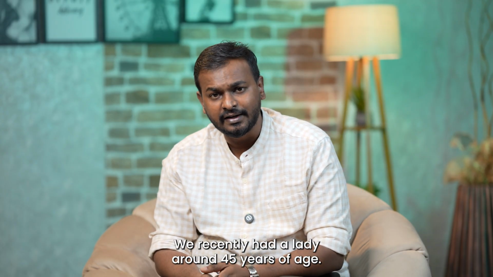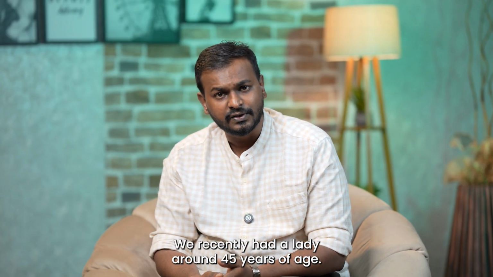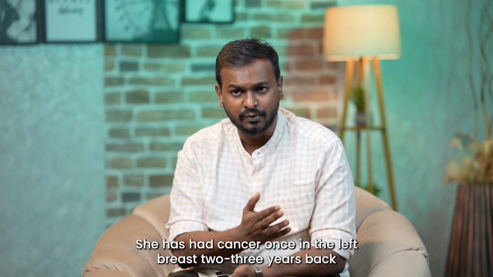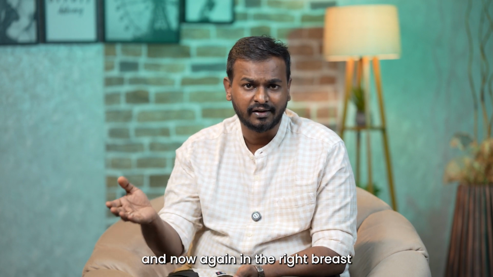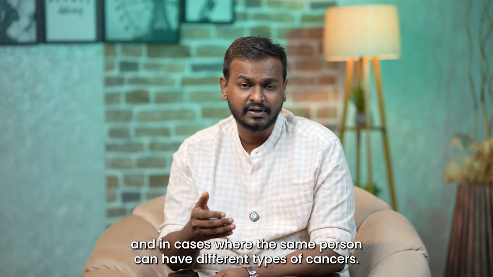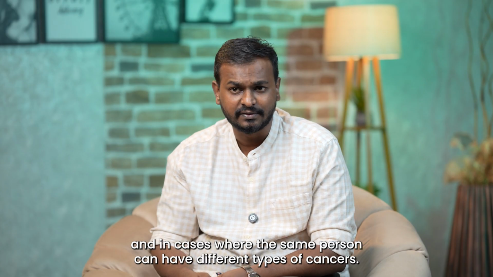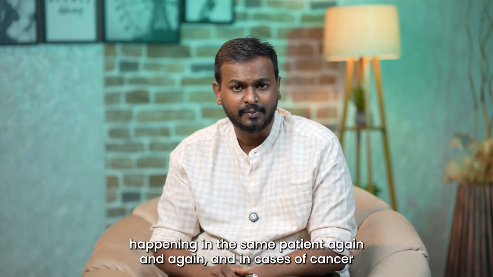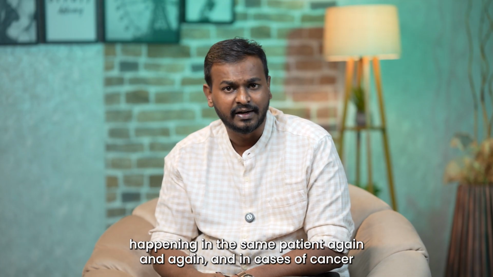We recently had a lady around 45 years of age. She has had cancer once in the left breast 2-3 years back, and now again in the right breast she is having cancer. And in cases where the same person can have different types of cancers, very commonly we see ovarian cancer and breast cancer happening in the same patient again and again.